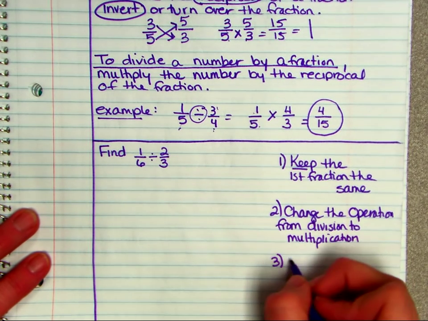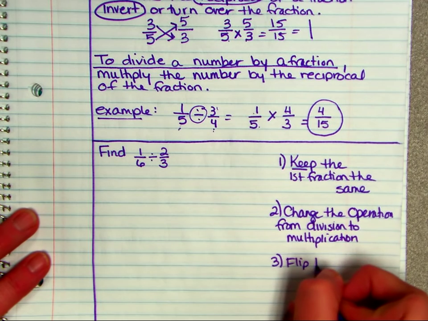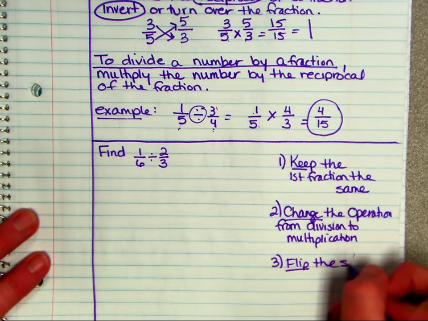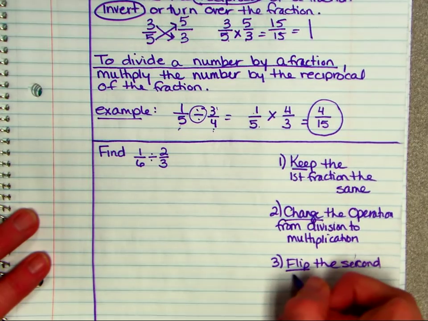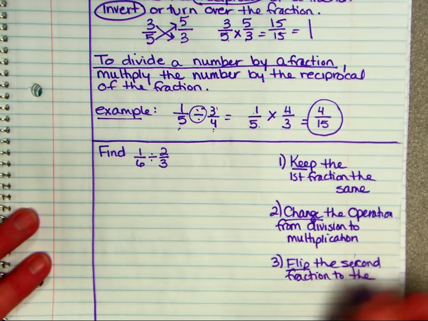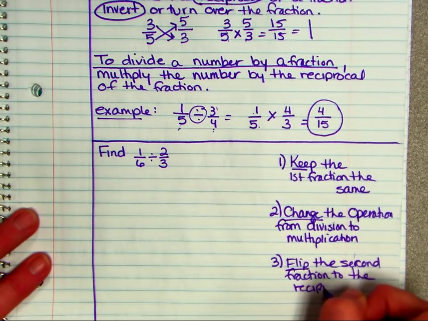And 3, flip, this is change, flip the second fraction to the reciprocal.